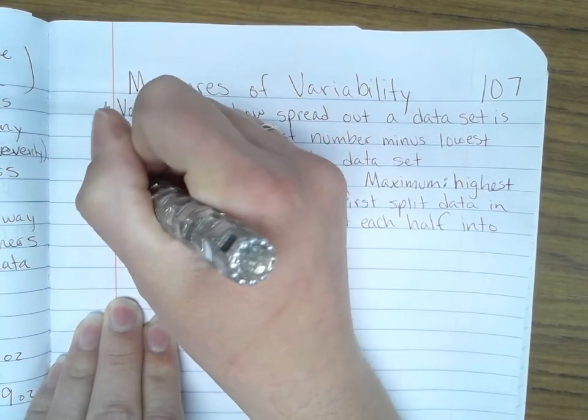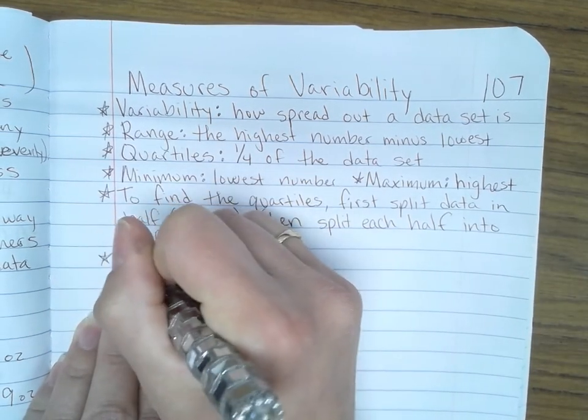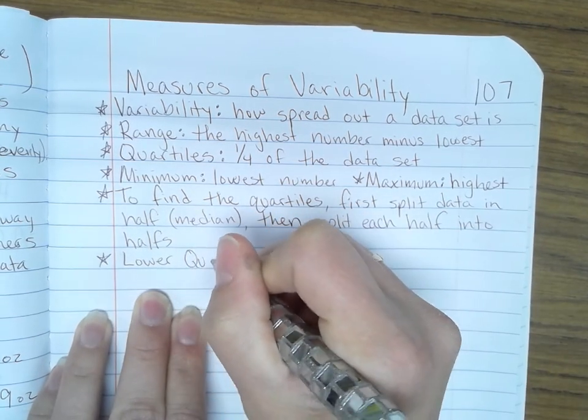Let's do some other definitions here. Okay, the lower quartile is just the median of the lower half.